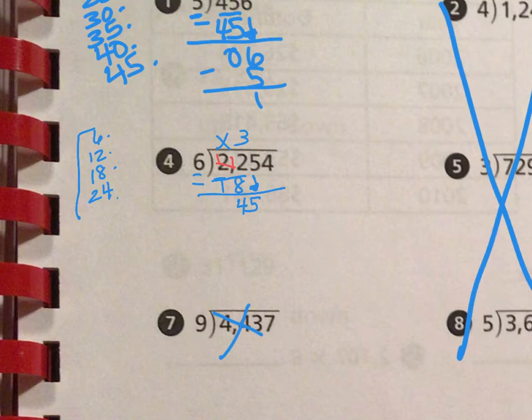6 times 4 was 24. Let's do 6 times 5 is 30. 6 times 6 is 36. 6 times 7 is 42. Ooh, that's pretty close, isn't it? So that was 1, 2, 3, 4, 5, 6, 7 groups of 6. So 7 times 6 is 42, and I subtract.